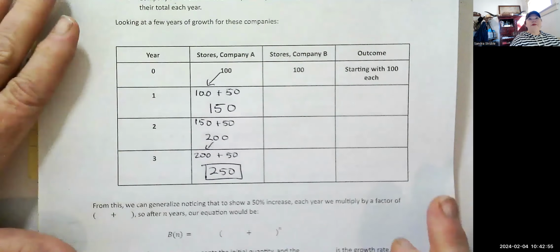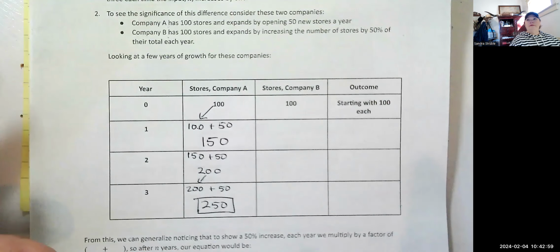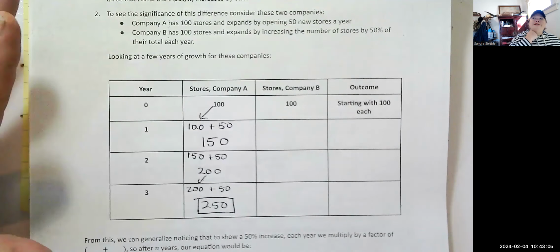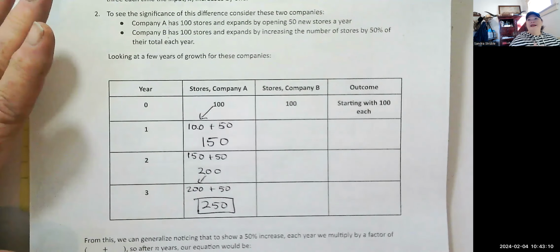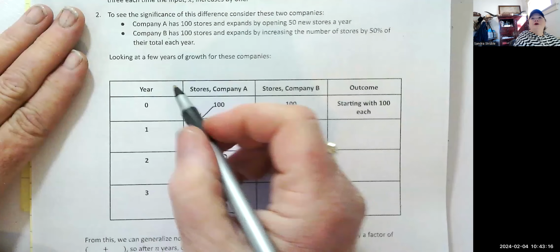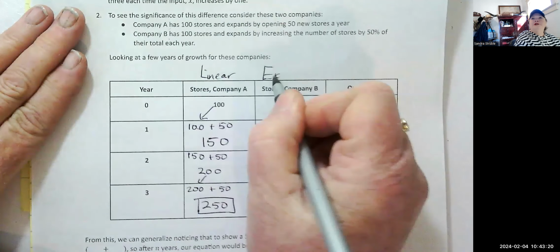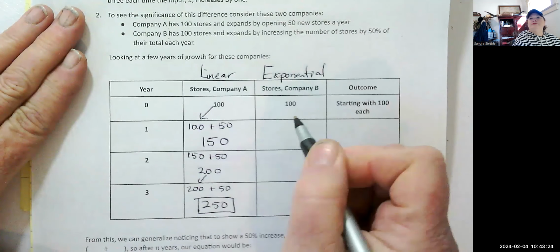Okay, let's talk about company B. Company B is not growing by linear numbers, by a specific number per year. They're growing by percentage. When you see something growing by percentage, that is going to be exponential growth, or if it's decreasing by a percentage. So this one is linear, and this one's going to be exponential. And we're going to see the difference between the two.